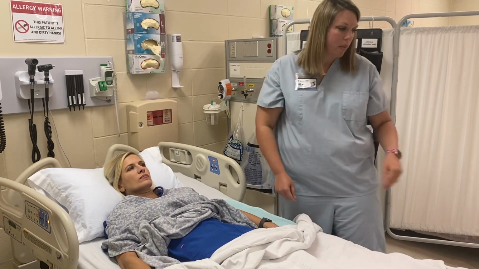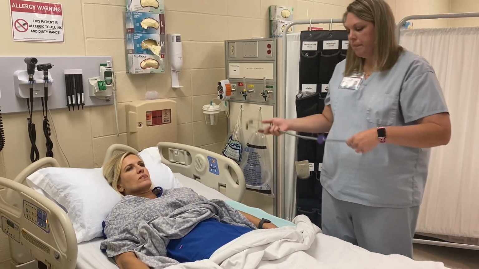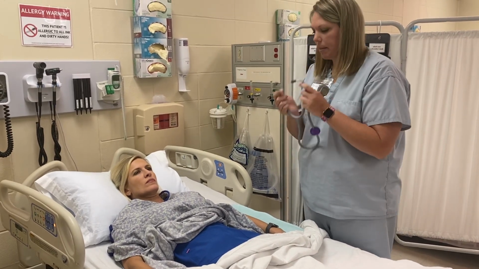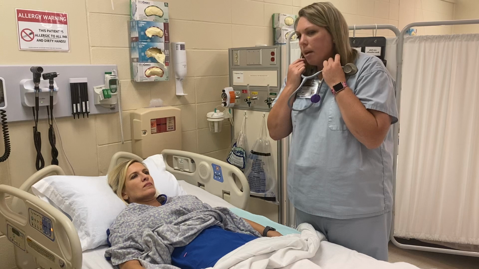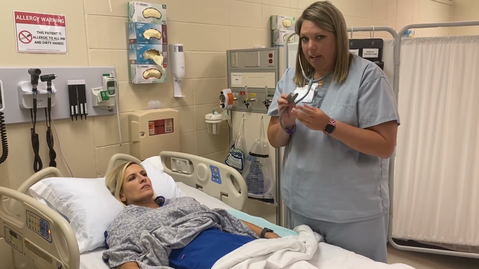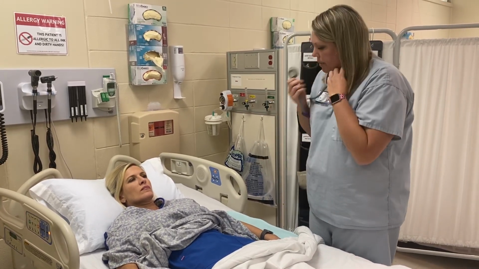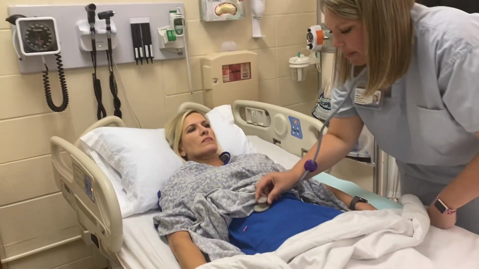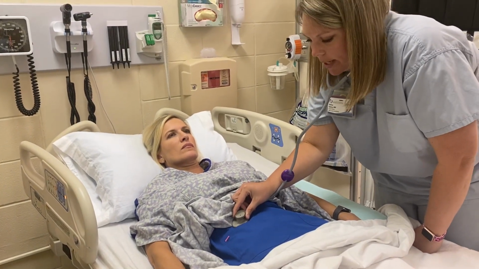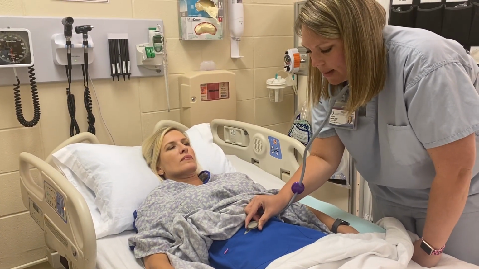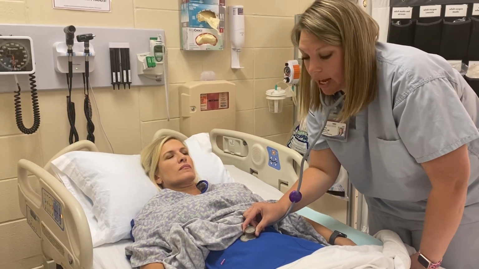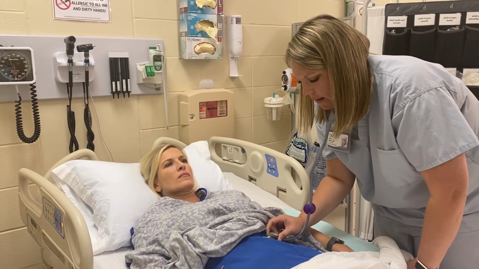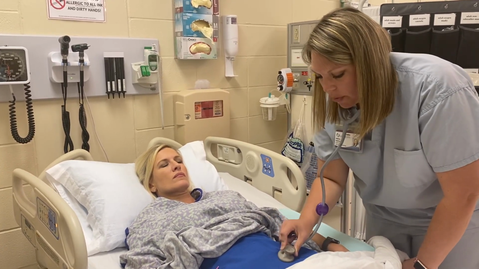Remember, with the abdomen, the next thing I'm going to do is auscultate. We don't want to palpate next, we want to auscultate. So I'm going to put in my stethoscope, and I'm going to use the diaphragm of my stethoscope for this portion. I'm going to make sure I do each quadrant for 15 seconds. For the purpose of this video, I'm not going to stay 15 seconds, but you would listen for 15 seconds in all 4 quadrants.